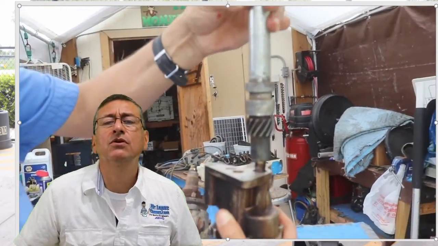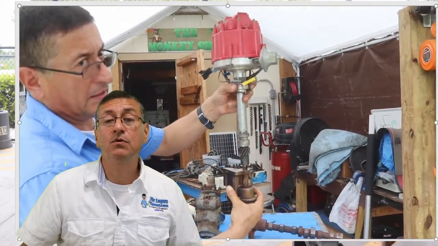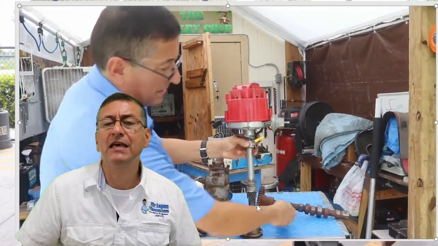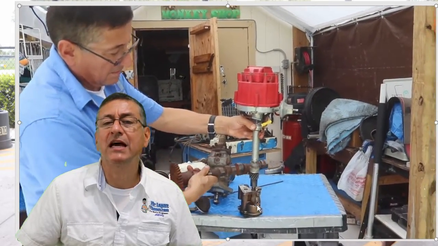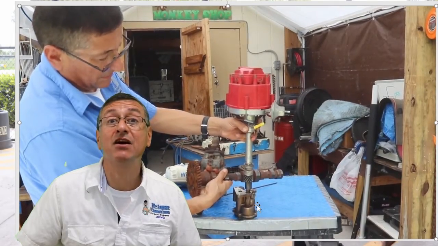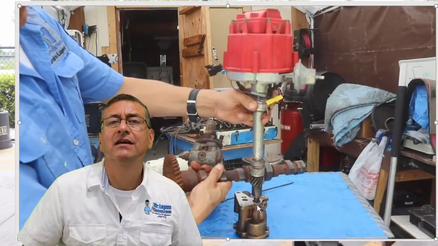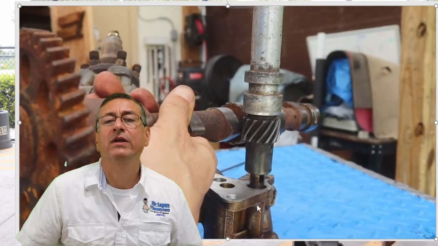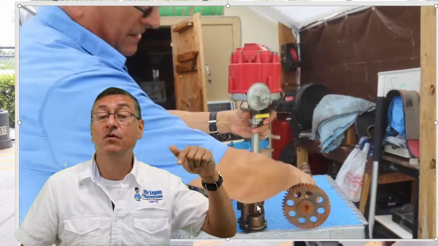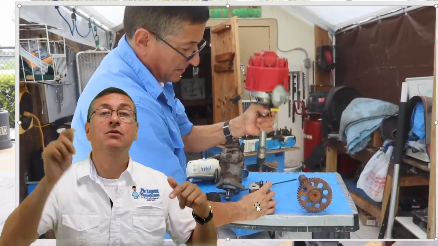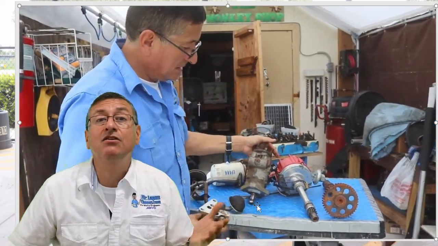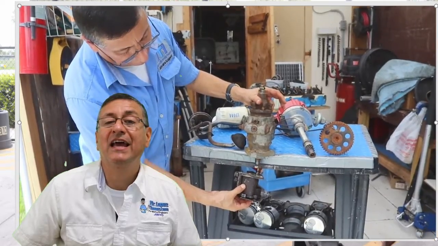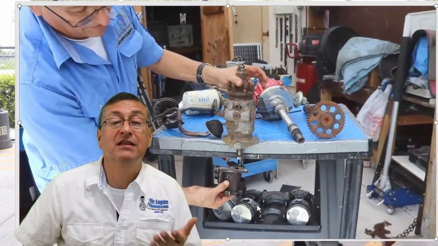And how is the distributor spinning? If you check here, we have a gear, and that gear engages with the gear of the camshaft. When the camshaft moves, it moves the distributor, and the distributor sends the spark in a gasoline engine. In diesel, when the camshaft is moving, the pump engages in this particular case.